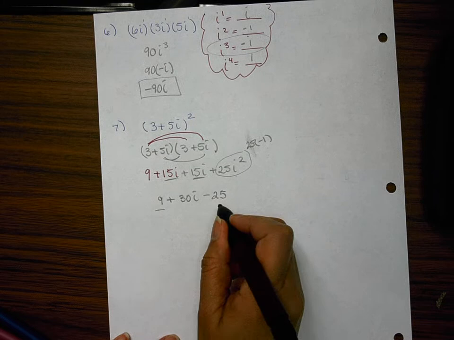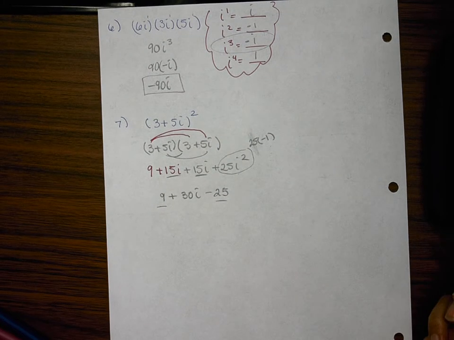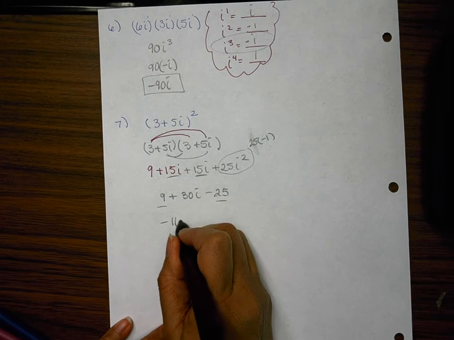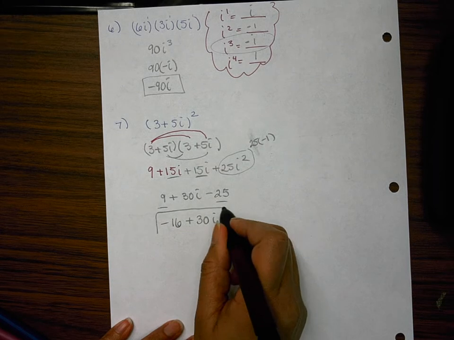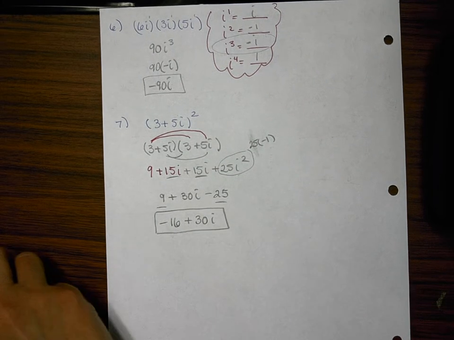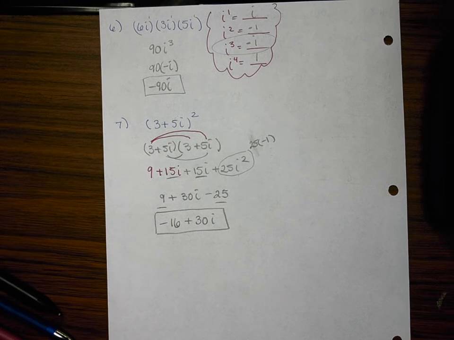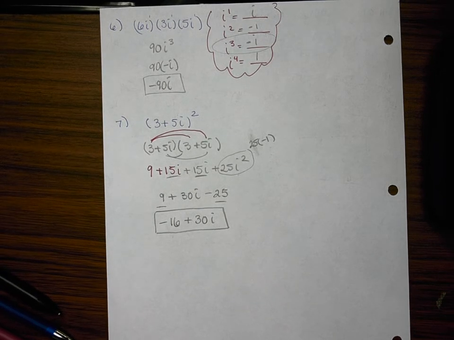And you have like terms again. And then you combine them. 9 minus 25 is negative 16 plus 30i. And there's your complex number. And that is your final answer. Okay, that is it for this lesson.